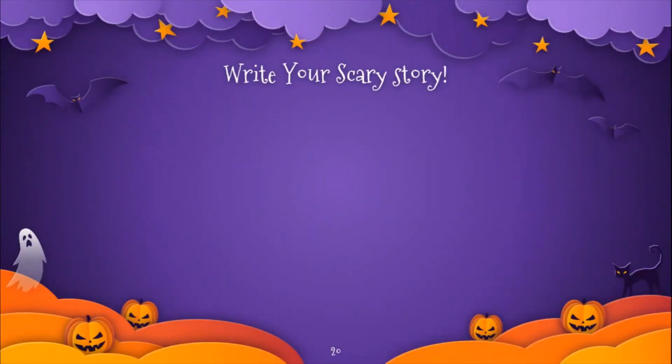Now that you have all of your story cards, it is time to write your story. Remember, include all of your story cards. What I like to do when I'm writing these is I have them written down in my journal so I don't forget them. And whenever I put them in my story, I mark it off. That way I know I've used it.